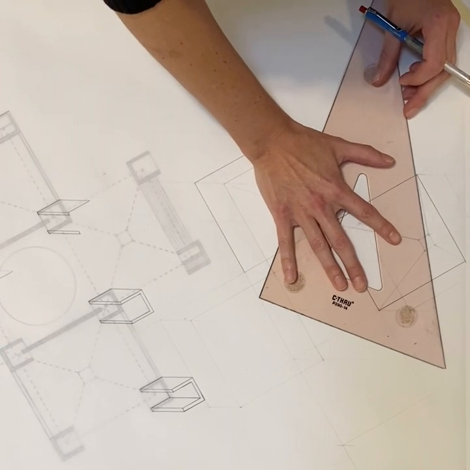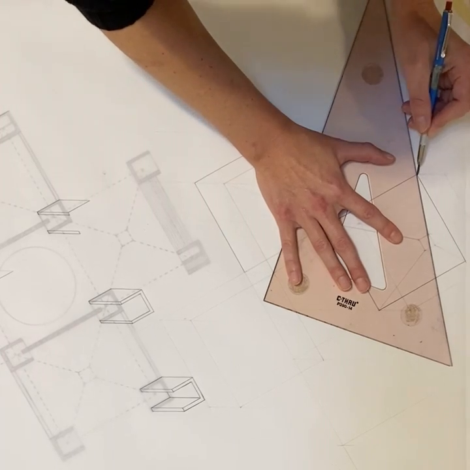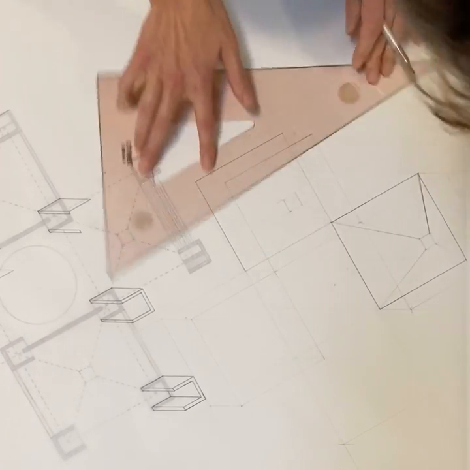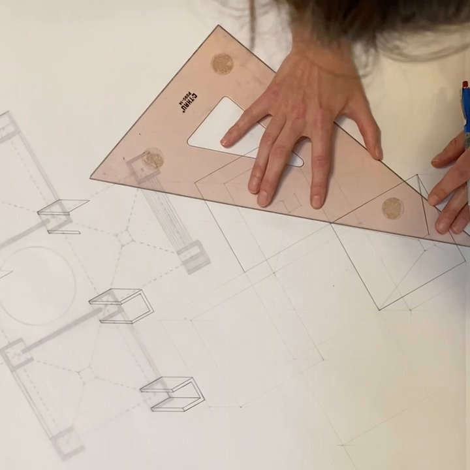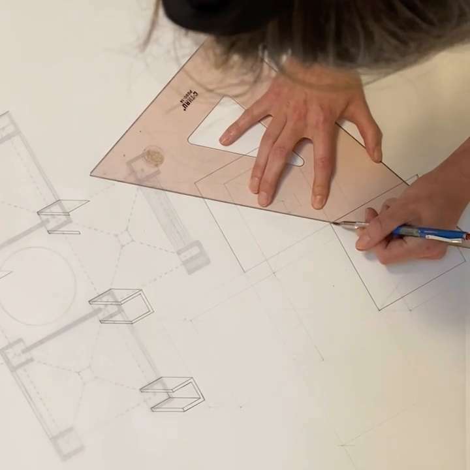Now I'm going to do my corners. Right, corner to corner, corner to corner.